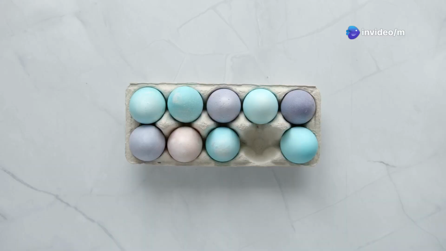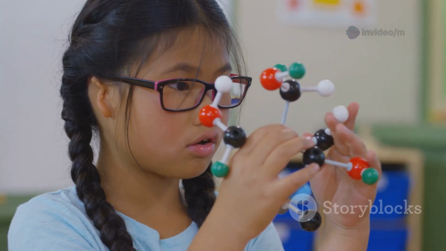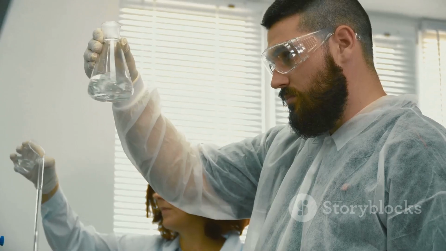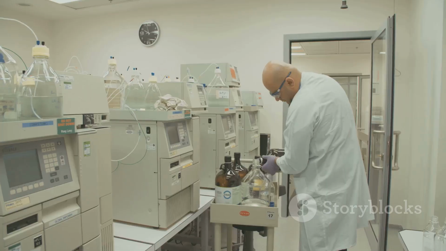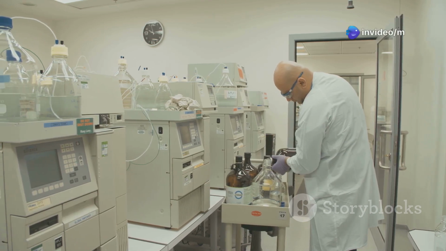Think of a mole like a dozen. A dozen means 12 of something. A mole means a specific, very large number of particles. This concept is super important in chemistry. It helps us connect the microscopic world of atoms with amounts we can actually measure in the lab.